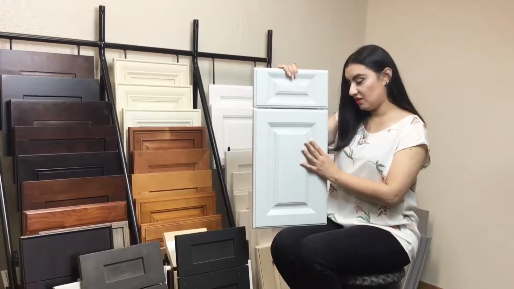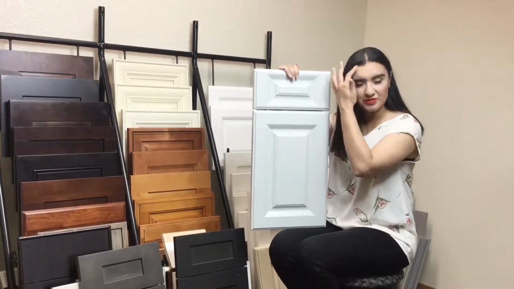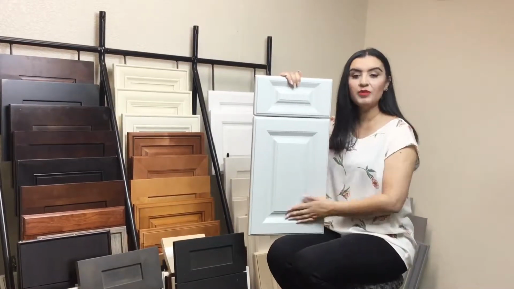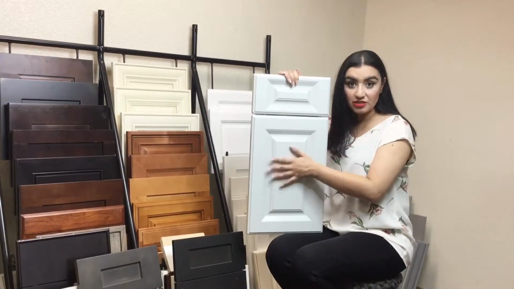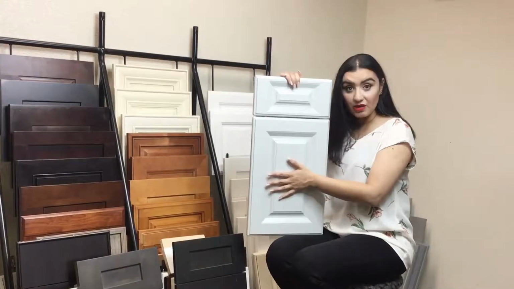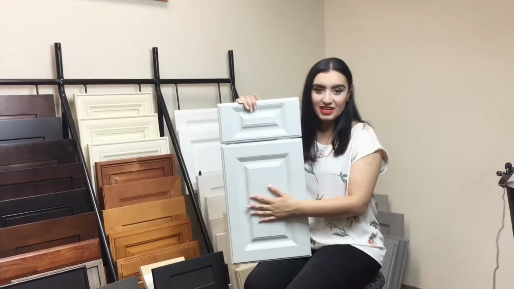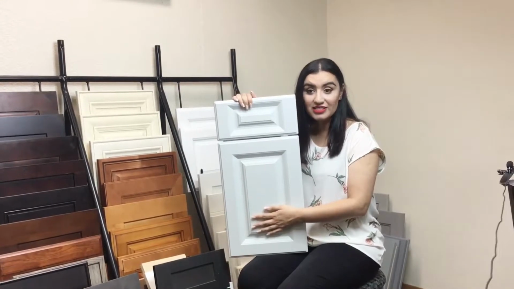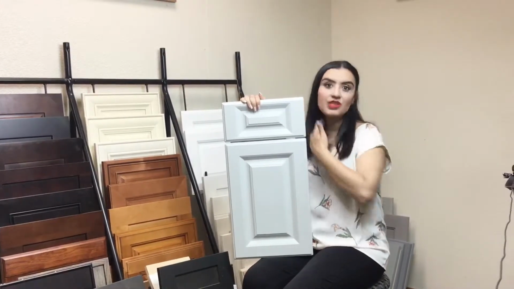When the economy crashed in about 2008, they came out with this separate line to help people still purchase new cabinets, still great quality, without the custom price.